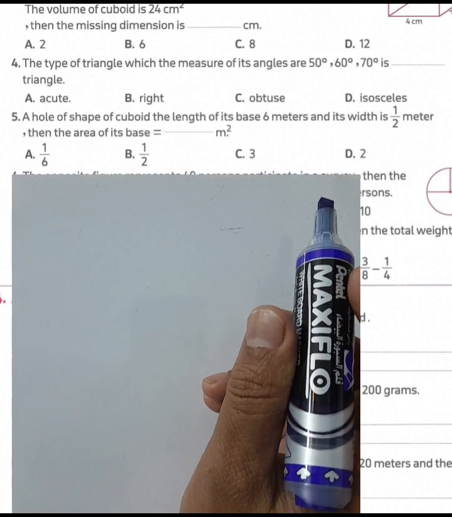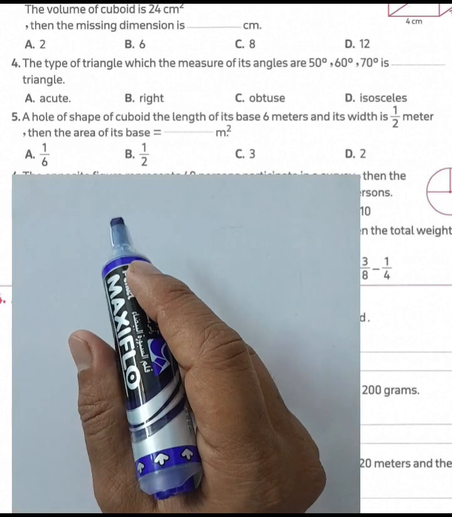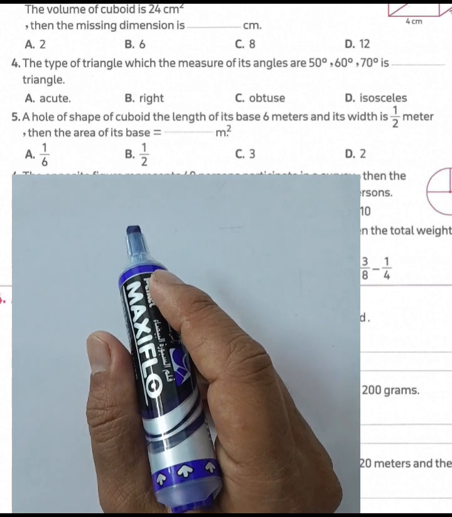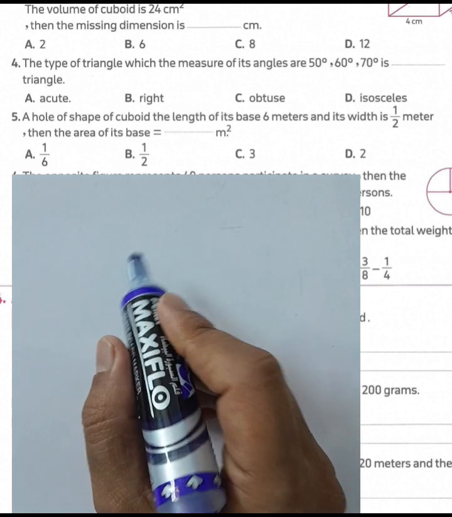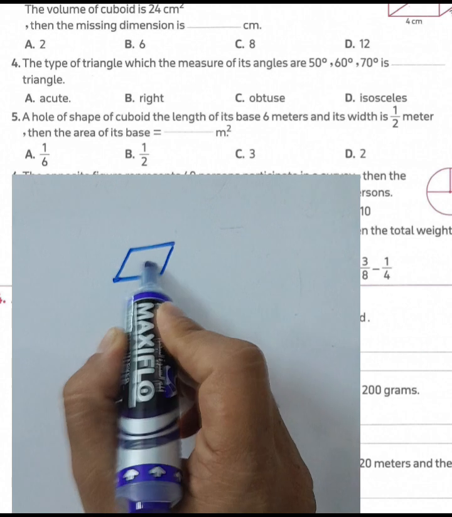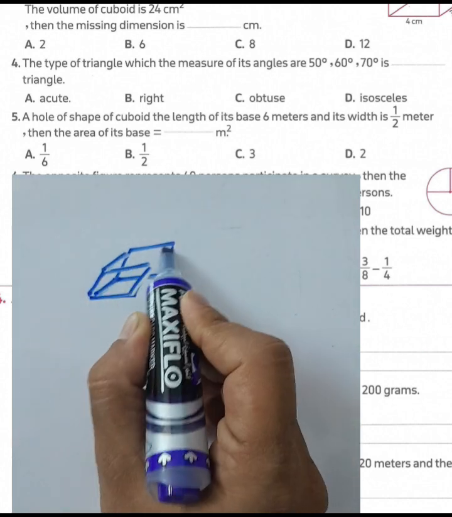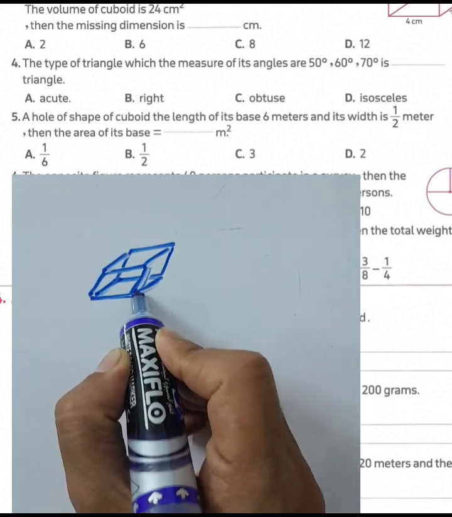Question number 5. A hole in the shape of a cuboid, the length of its base is 6 meters and the width is half a meter, then the area of its base equals what? The area of the base equals length times width. He gives us 2 dimensions about the base.